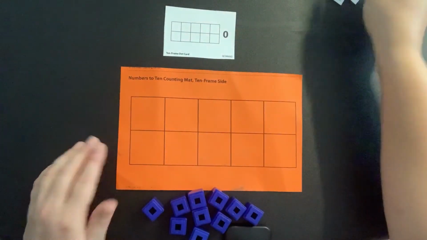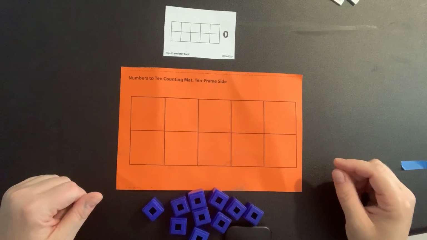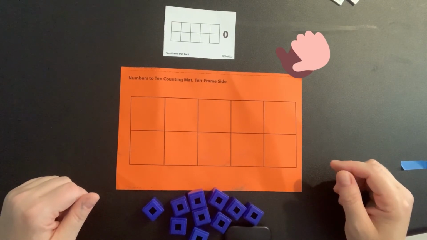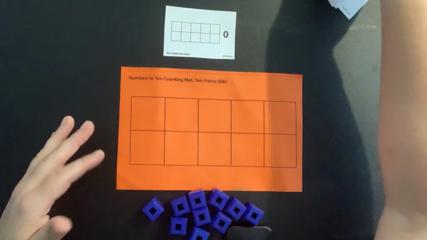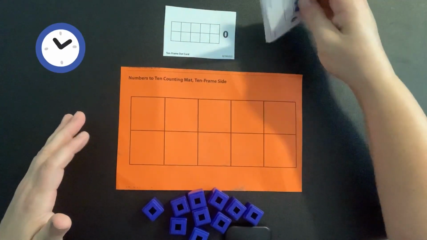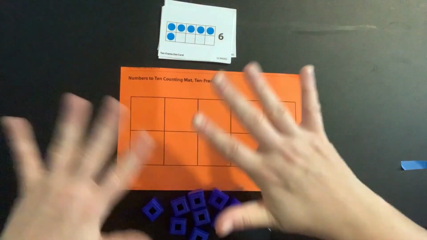All right, my last one's 0. That's not hard at all. I already did it. Remember, you can play this game at home with mom or dad. You can do it slowly. You can try to do it quick and time yourself on your iPad. Wouldn't that be so fun?